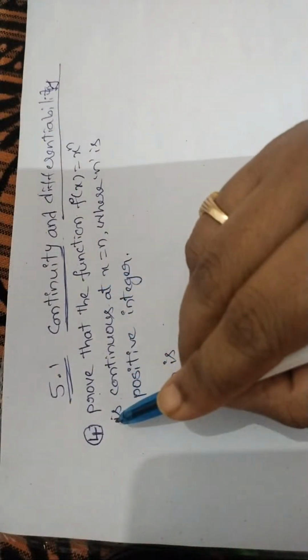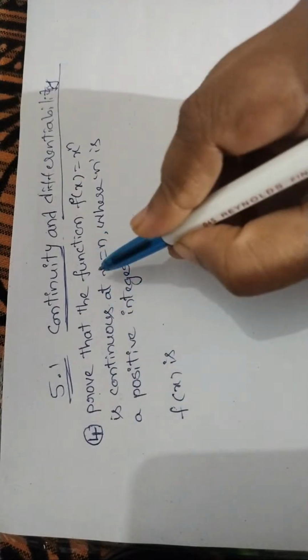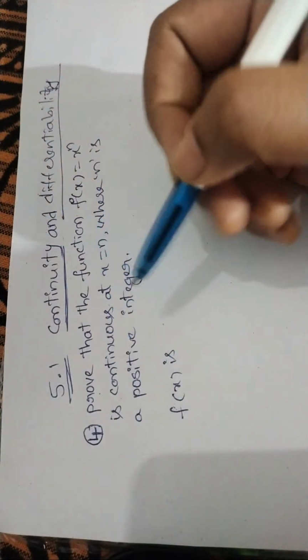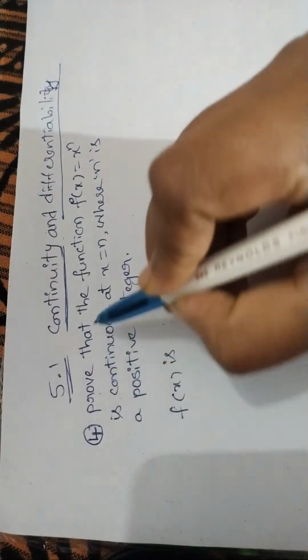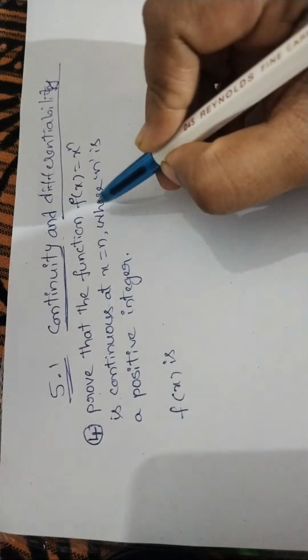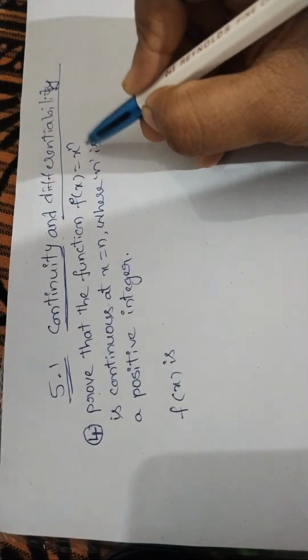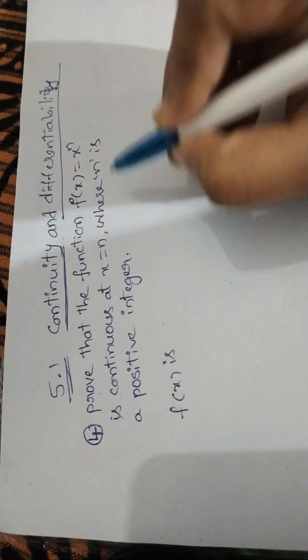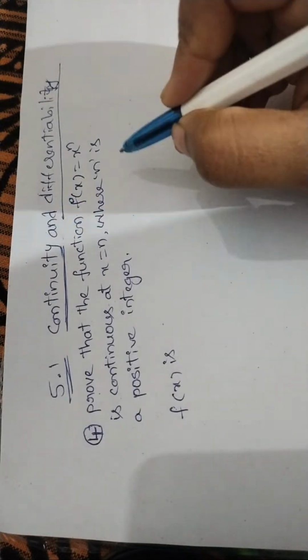Today's question is question number 4 from continuity and differentiability, exercise 5.1. The question is, prove that the function f of x equals x power n is continuous at x equals n, where n is a positive integer.